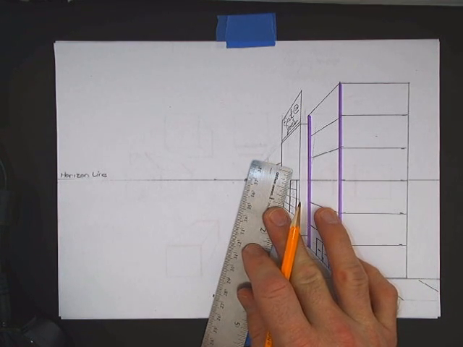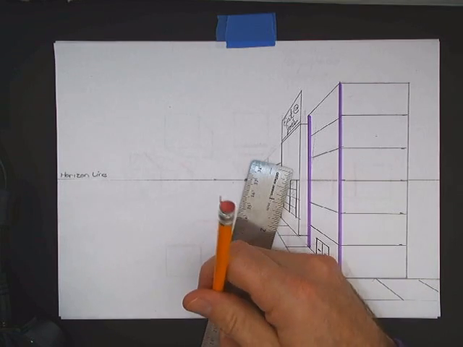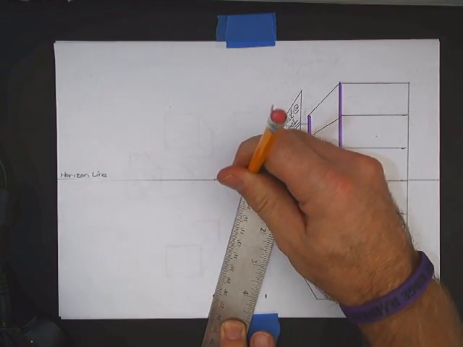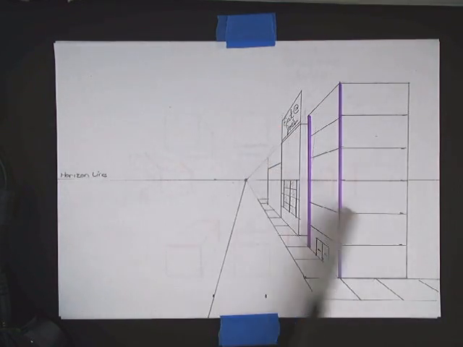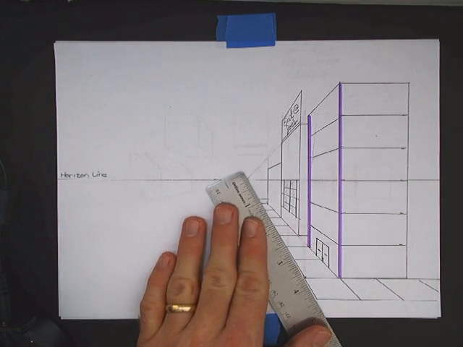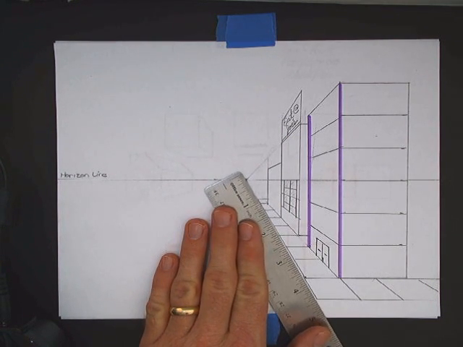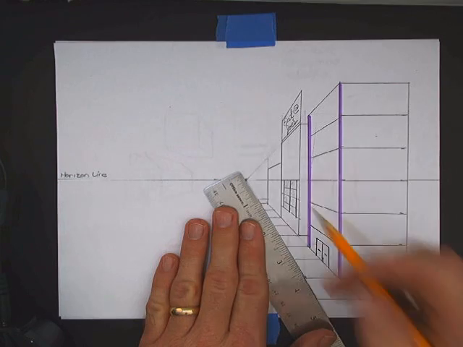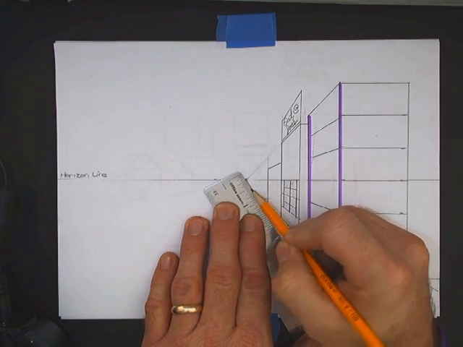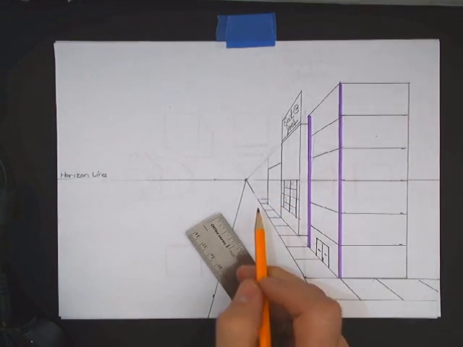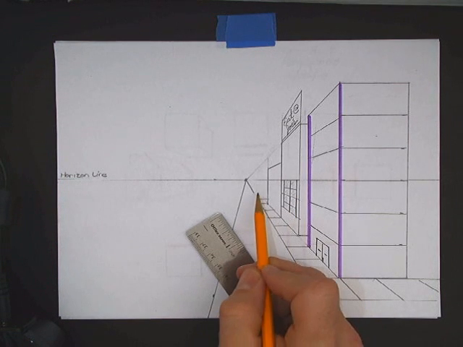And then I'm going to run my street back from the vanishing point. I'm going to run it down all the way to the bottom of the page. And I'm going to extend this street back from the vanishing point.